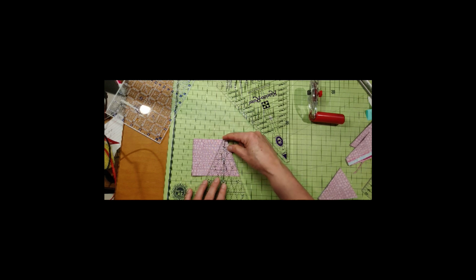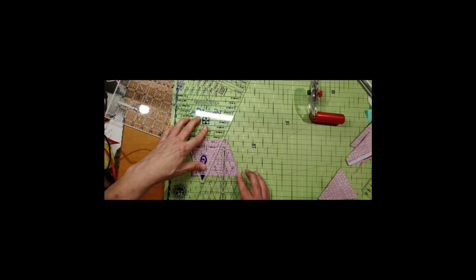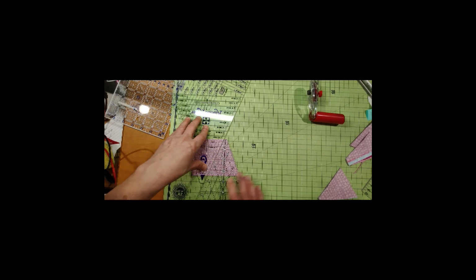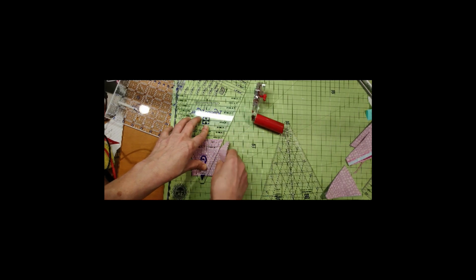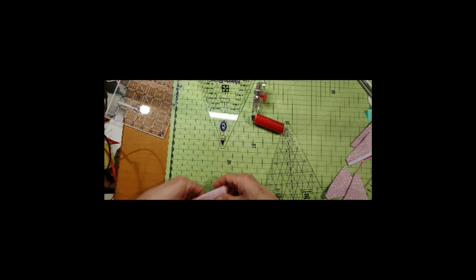Here's my Alaska ruler, which is shaped the same way. It's got a blunt tip, and you can see that if you're using two rulers, that certainly is an embarrassment of riches to have more than one ruler, but it can save you quite a bit of time on these.